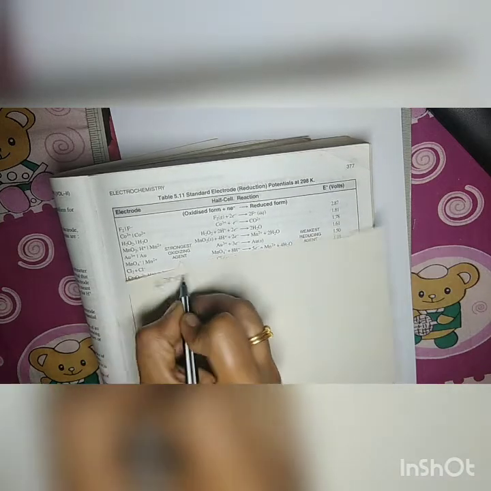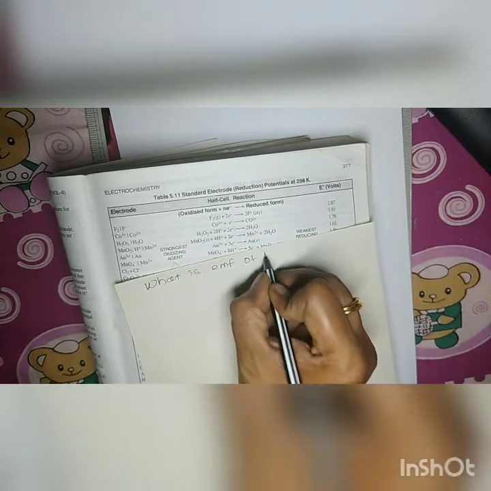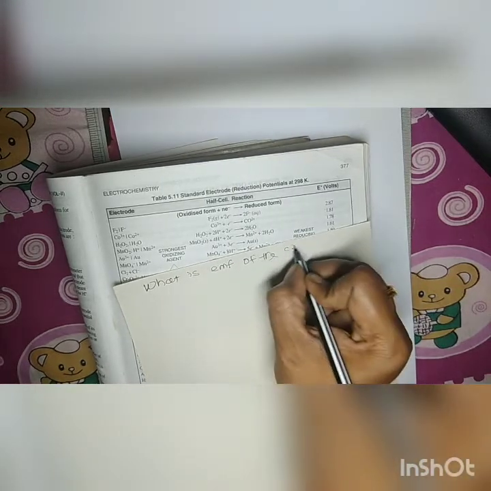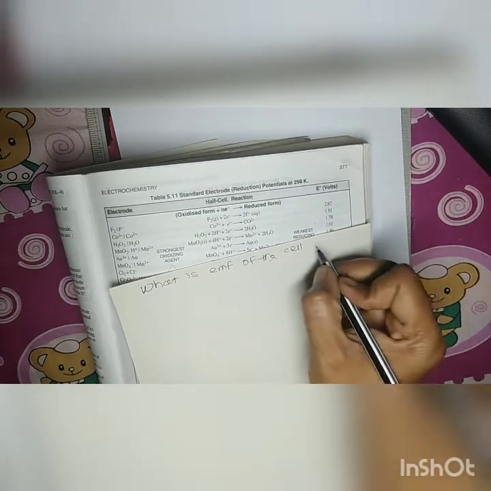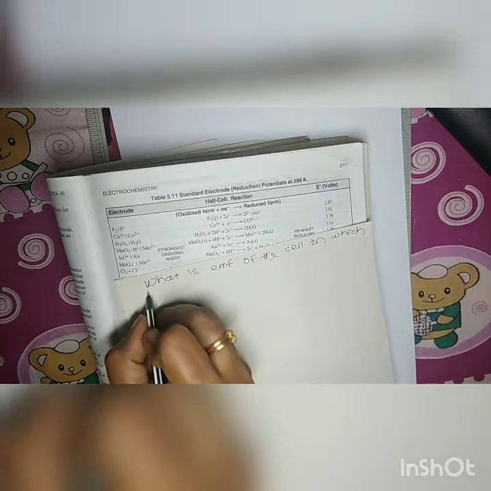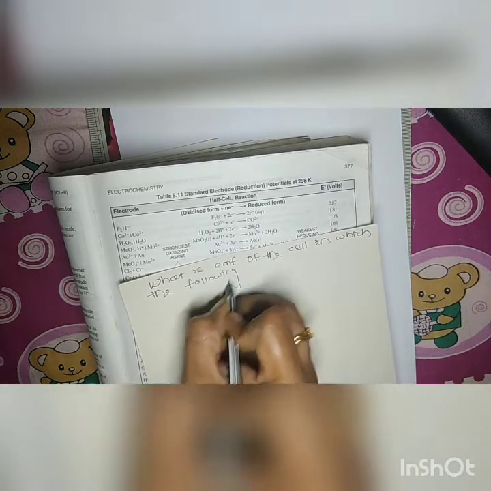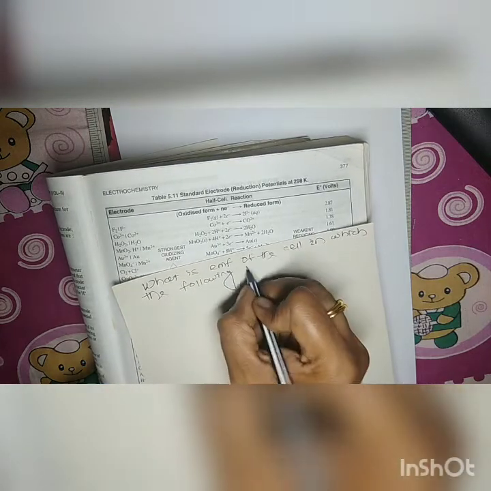What is the EMF of the cell in which the following reaction takes place.